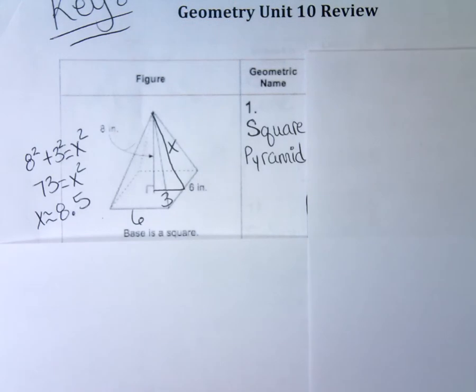This is going to be part 1 of the Unit 10 review. I think it'll take a little while to get through all these problems, so I'm going to split the video up into different parts. Maybe 2 parts, 3 parts, I'm not sure. We'll see how long it takes.